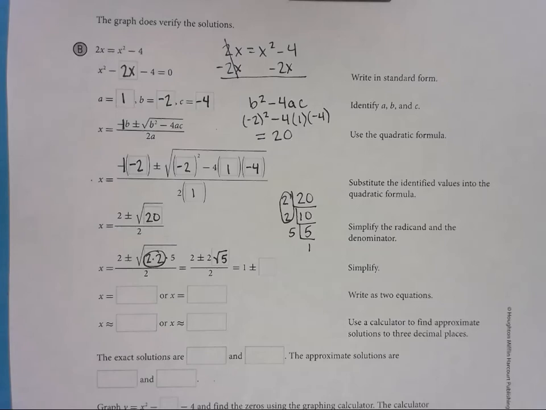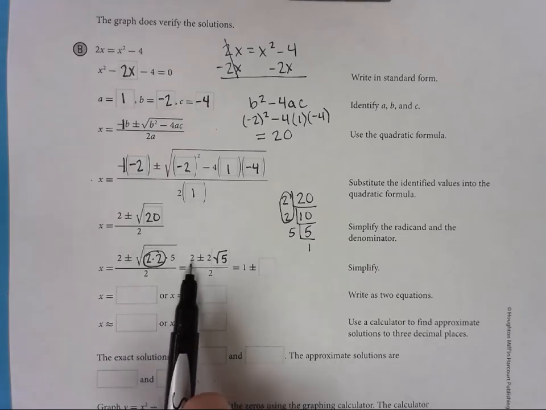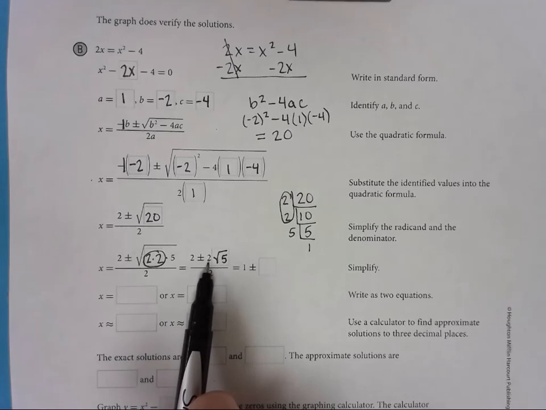One thing you can notice at this step is that everything is divisible by 2. 2 is divisible by 2, 2 divisible by 2, and this 2 is divisible by 2. So you can reduce to get your simplified answer.